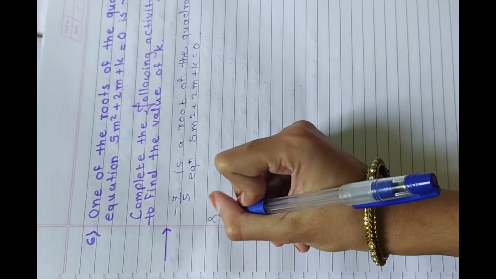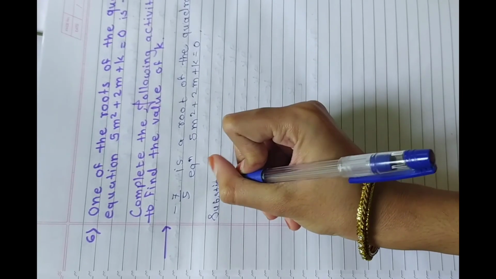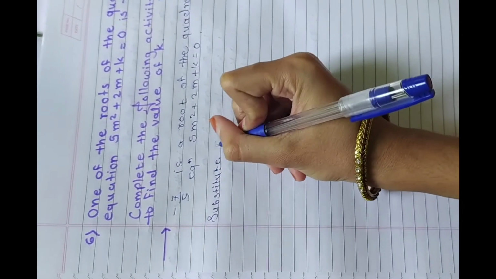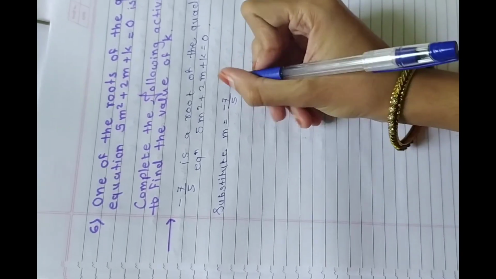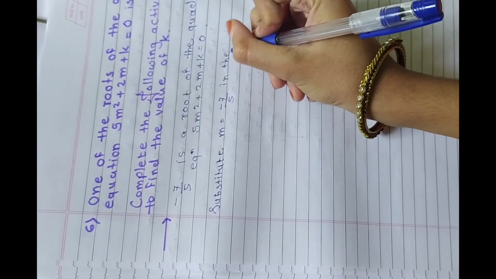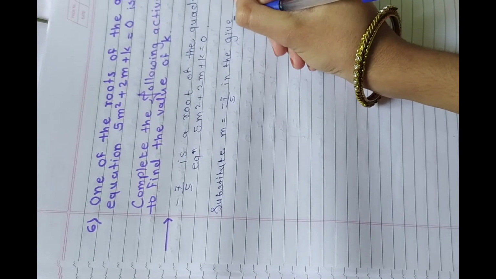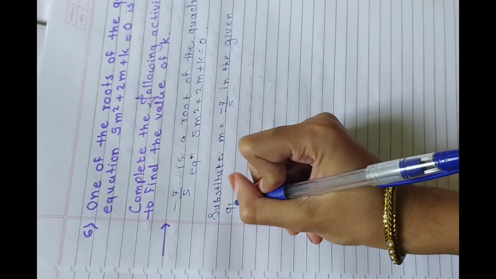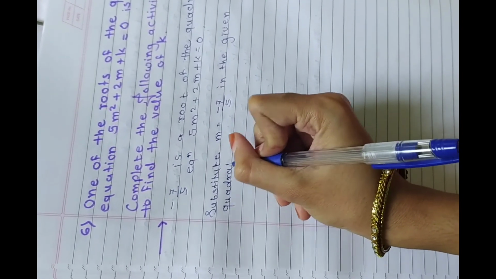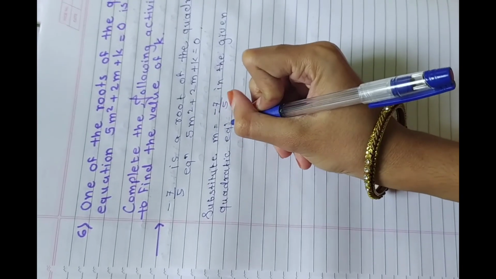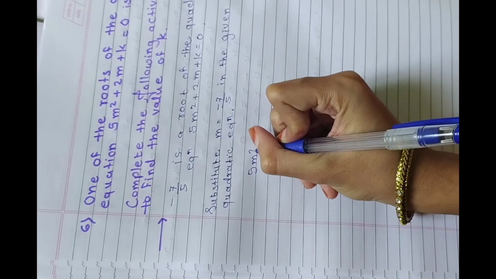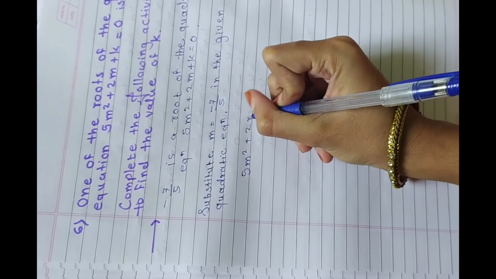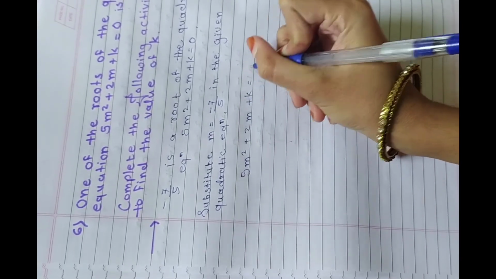Now substitute m = −7/5 in the given quadratic equation. So 5 × (−7/5)² + 2 × (−7/5) + k = 0.